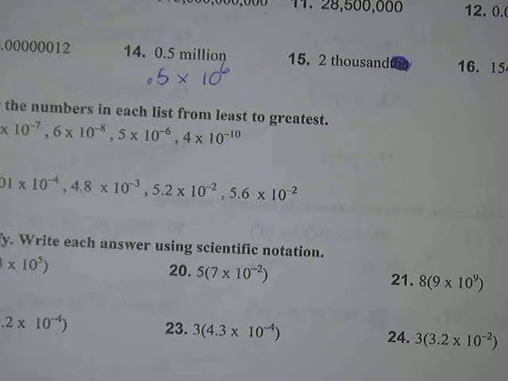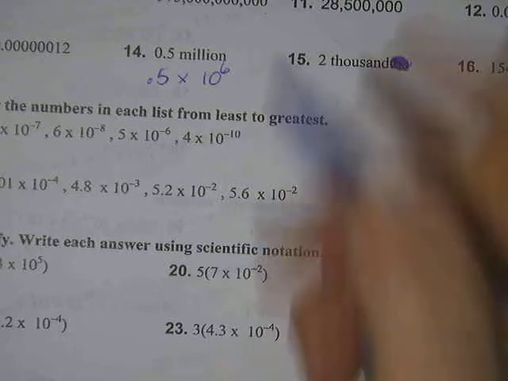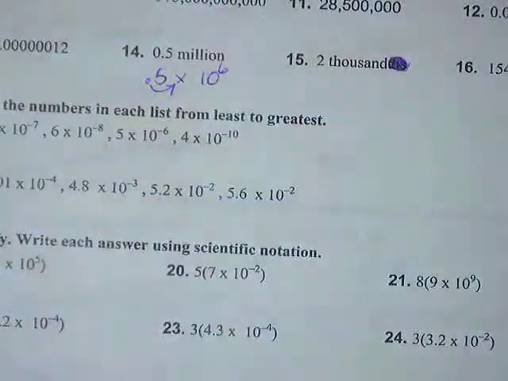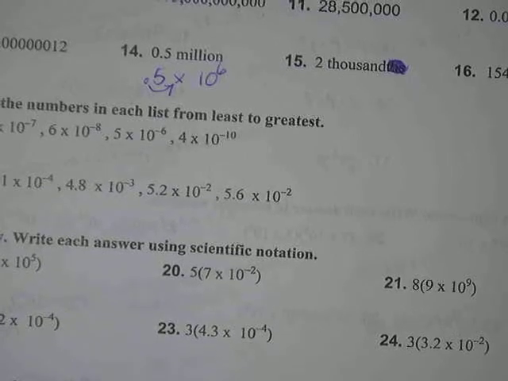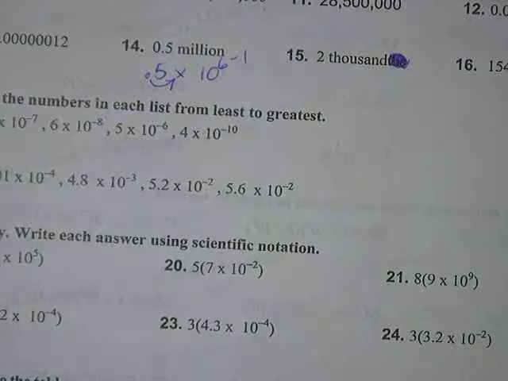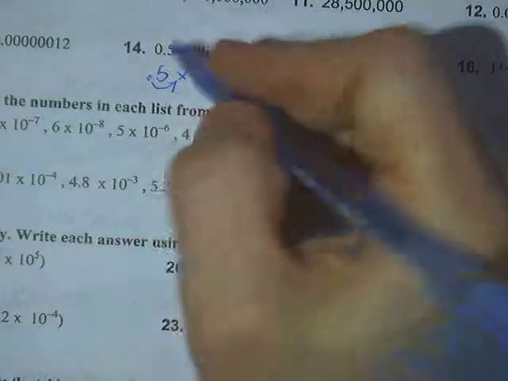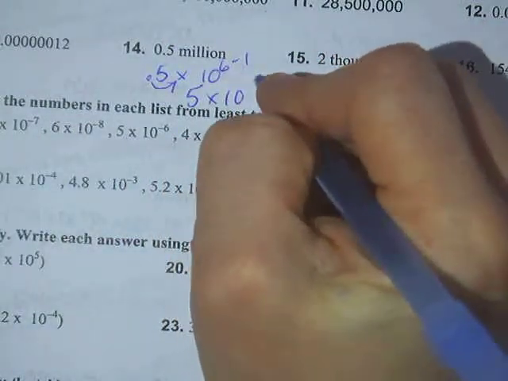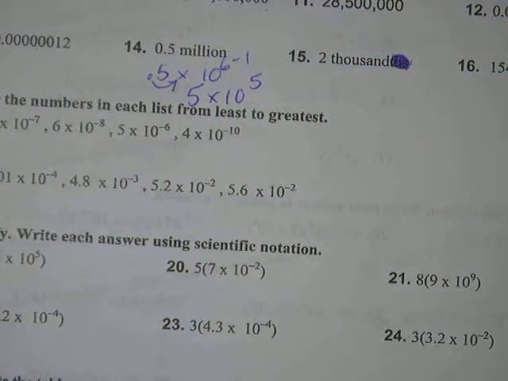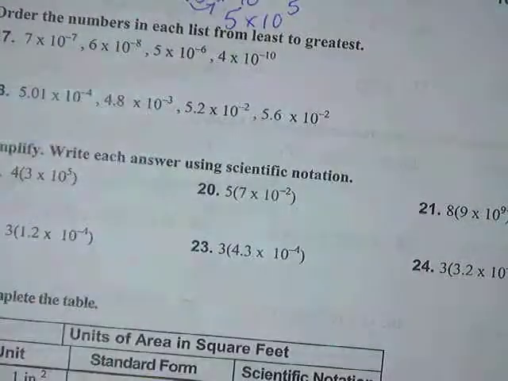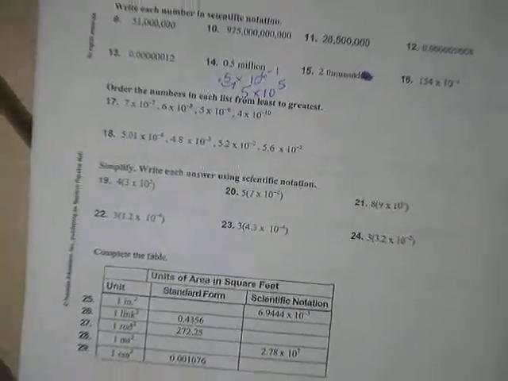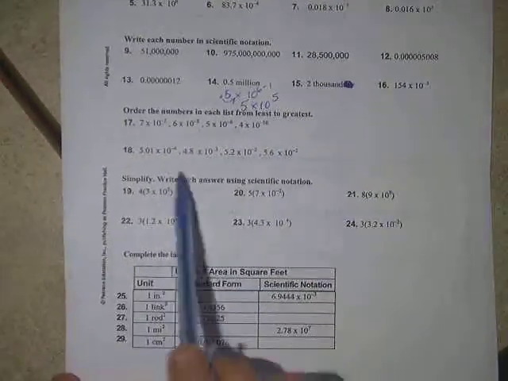But this is not scientific notation yet. Why? Because it's not behind the 5. It needs to be behind the 5, so it's going to move. So it's going to be 5 times 10 to the 5th. Yes, this moves 1 to the right, which lowers your exponent by 1. As soon as you move to the right, you're going to decrease. So this would be 5 times 10 to the 5th. Okay?